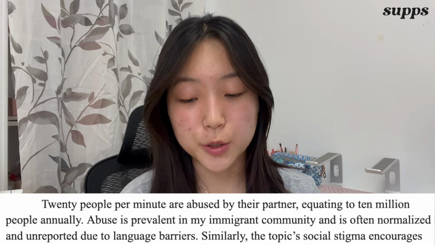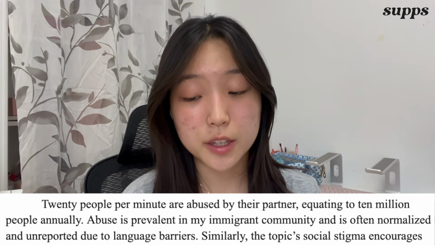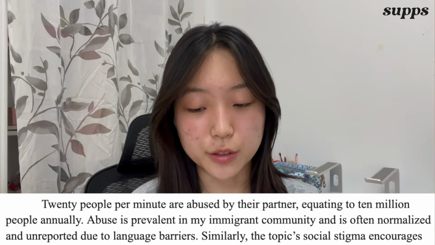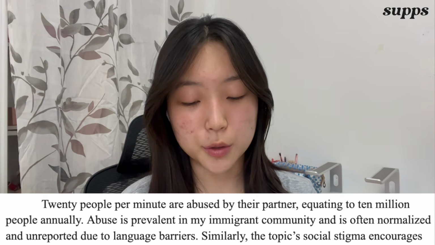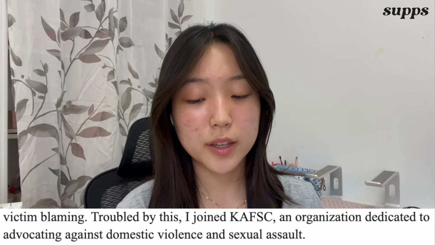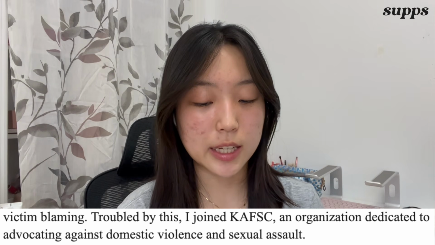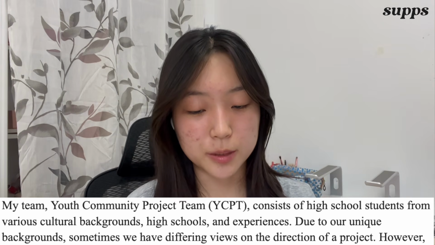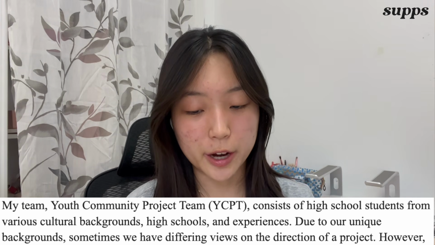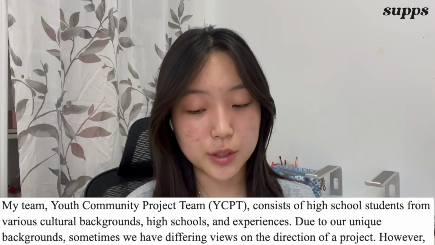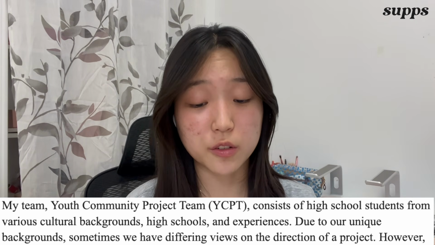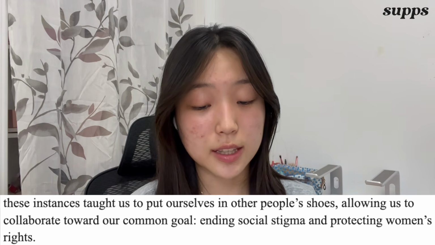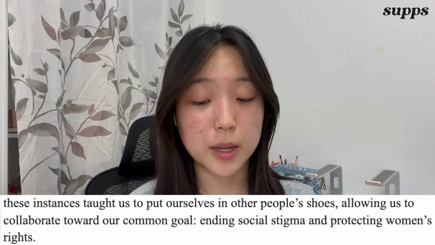20 people per minute are abused by their partner, equating to 10 million people annually. Abuse is prevalent in my immigrant community and is often normalized and unreported due to language barriers. Similarly, the topic's social stigma encourages victim blaming. Troubled by this, I joined KAFSC, an organization dedicated to advocating against domestic violence and sexual assault. My team, Youth Community Project Team, consists of high school students from various cultural backgrounds, high schools, and experiences. Due to our unique backgrounds, sometimes we have differing views on the direction of a project. However, these instances taught us to put ourselves in other people's shoes, allowing us to collaborate towards our common goal: ending social stigma and protecting women's rights.